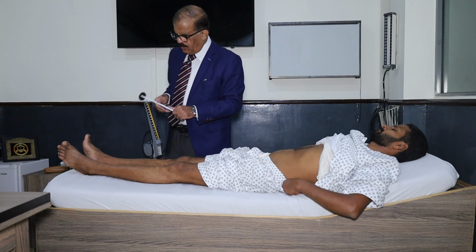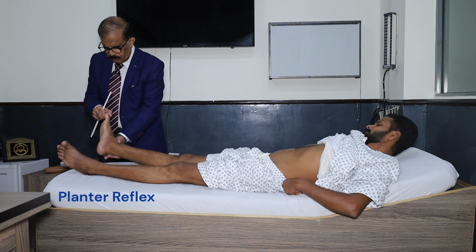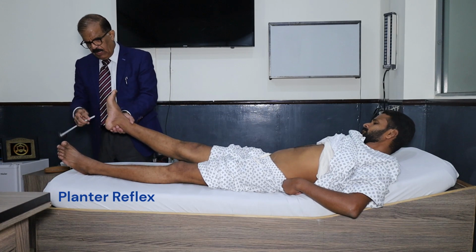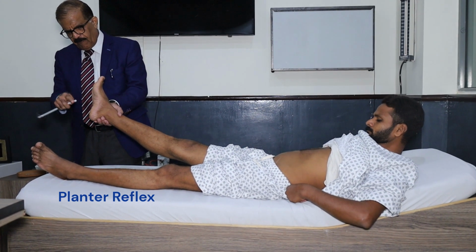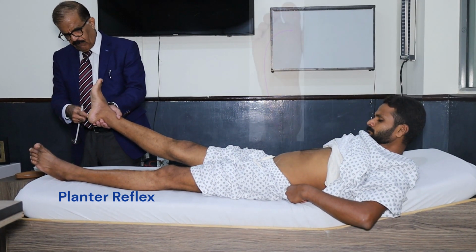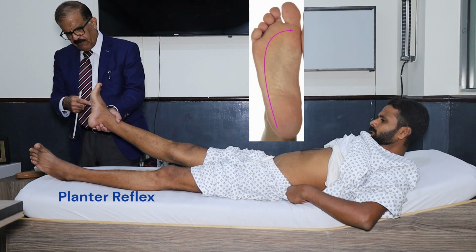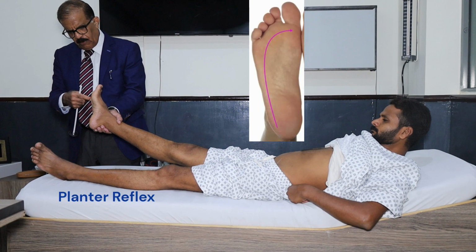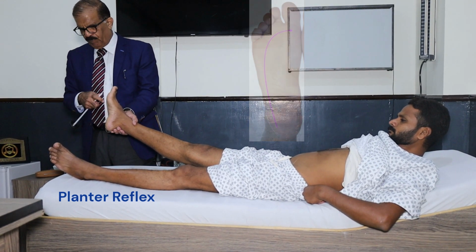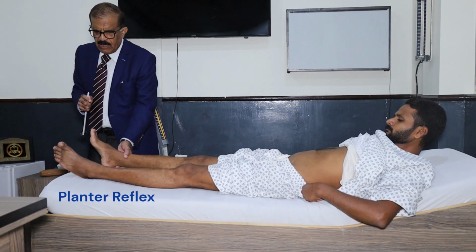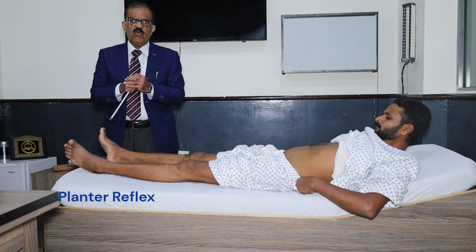The other superficial reflex is the plantar reflex, very important. Normally we have to hold it like this, and we strike this pointer starting on the heel, moving this way along the lateral surface, and then we move across the ball of the foot and ultimately come to the big toe. I think with experience you need to learn how much pressure you have to exert.